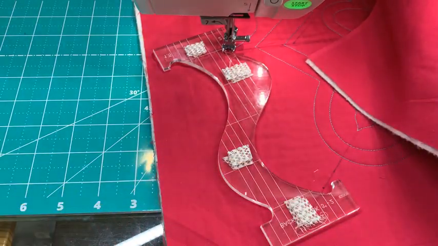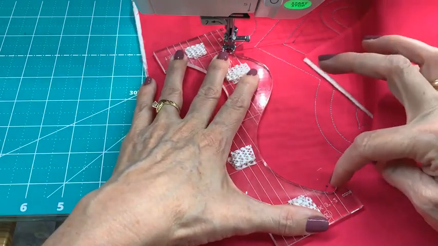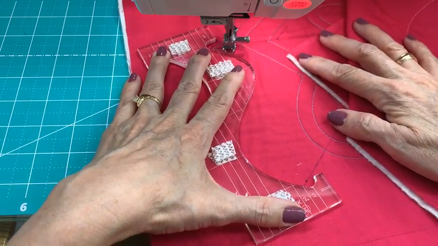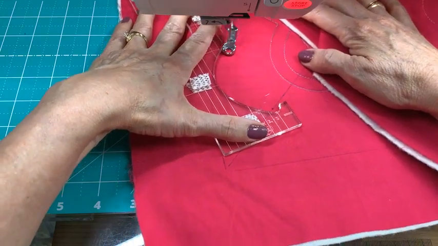This design right now that we're doing has a lot of symmetry, and we're measuring it sort of on an angle. And what I found is I'm not as good at estimating the position on an angle as I am on the straight.